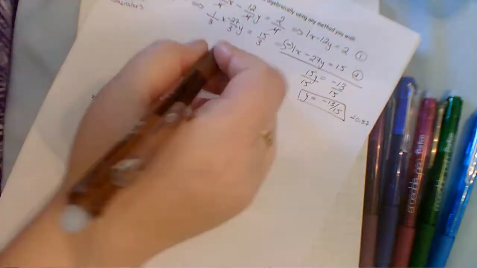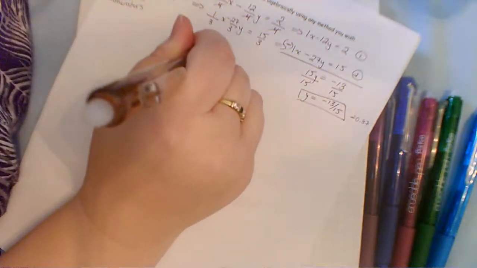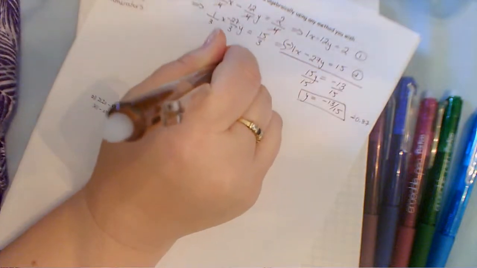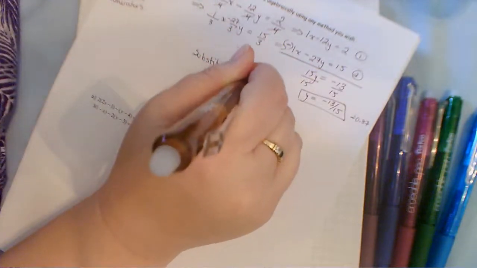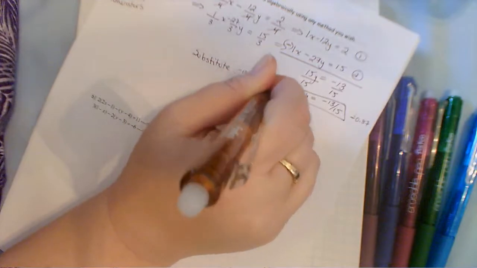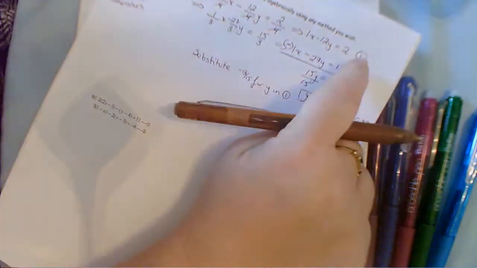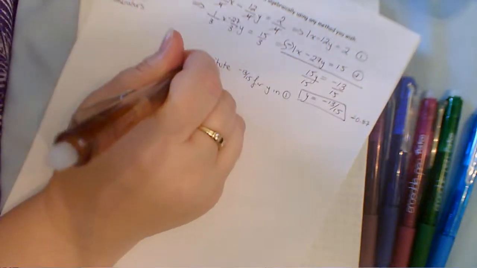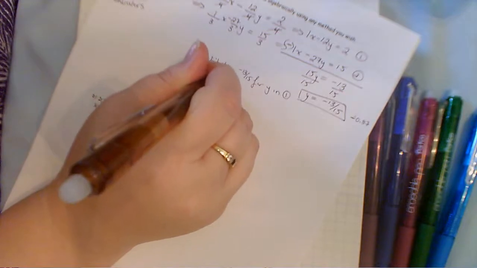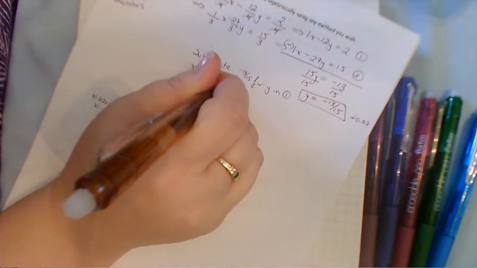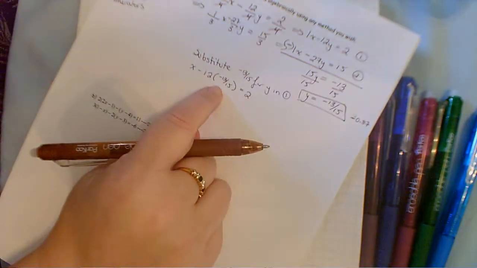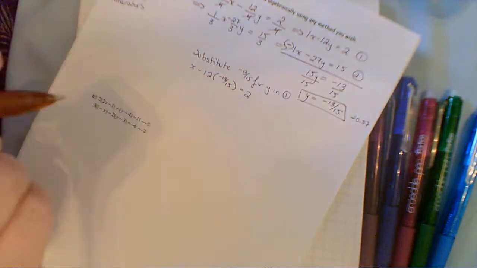I'd say both are relatively the same amount of work. So why don't I do substitution now just to show you. So we're going to substitute negative 13 over 15 for y in equation 1. The reason why I'm using equation 1 is just lower numbers. So it looks like it might be a little easier for me. So we have x minus 12, and then instead of y, right, negative 13 over 15 equals 2. Okay, so that was equation 1. Top times top, bottom times bottom.